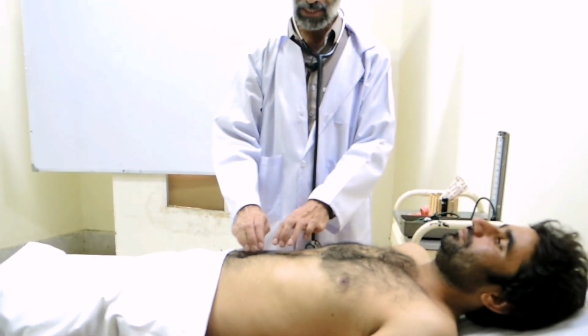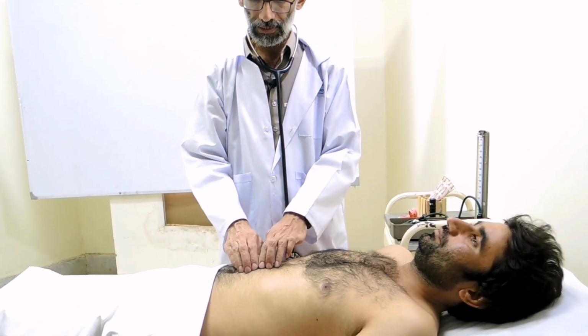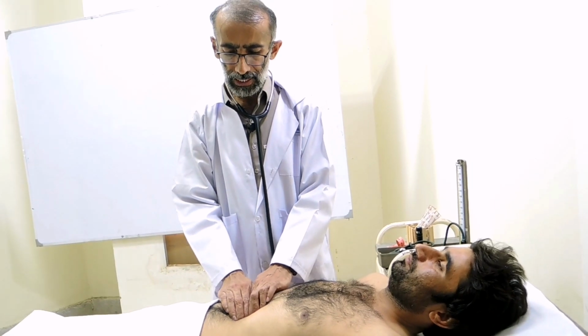Lie flat. Now assess for the aortic aneurysm above the umbilicus, inserting your finger like this manner.